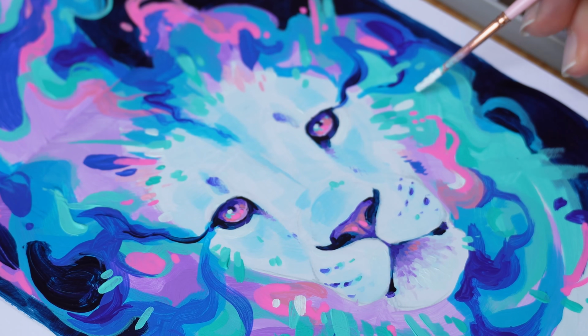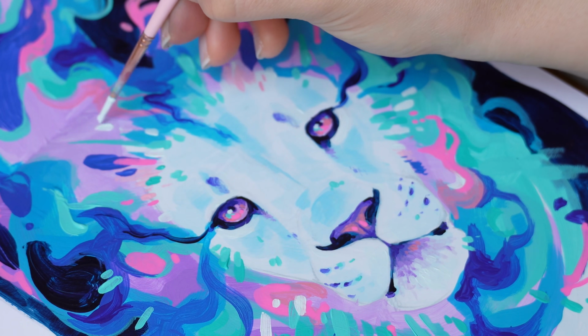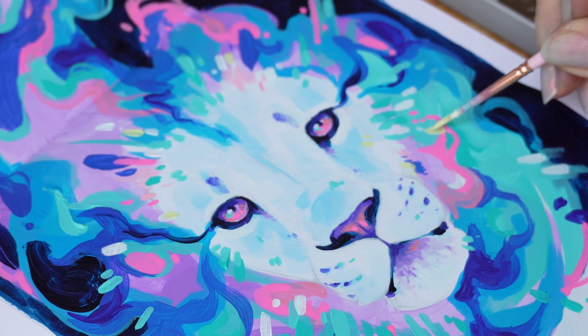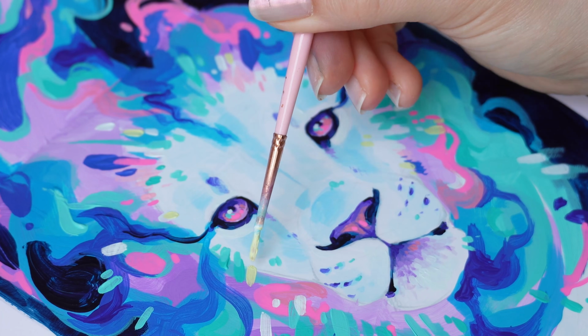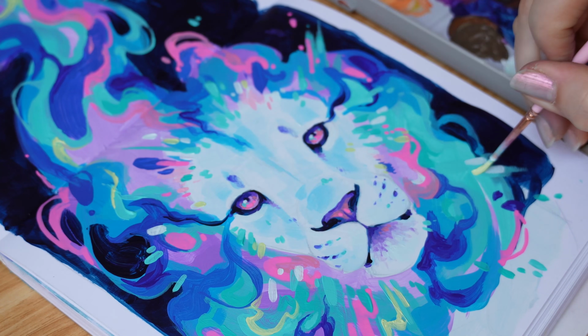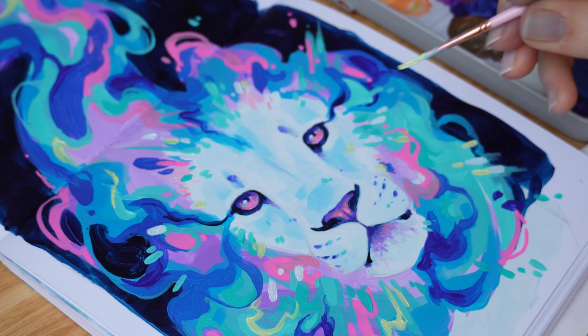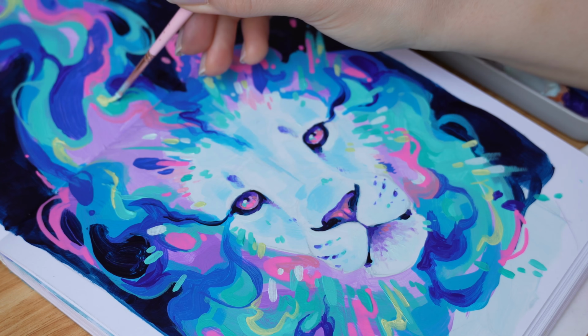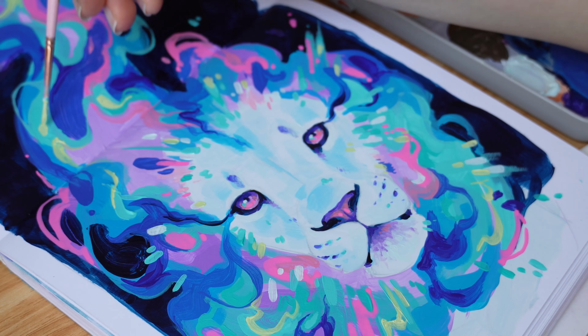At some point, the face was feeling too blue, too cold. So I started adding some warmer colors, some yellows, just because I thought it didn't give me that color explosion yet. So I started adding some yellows here and there.